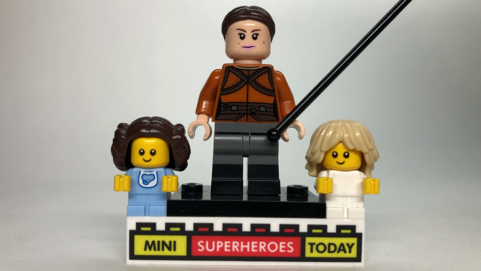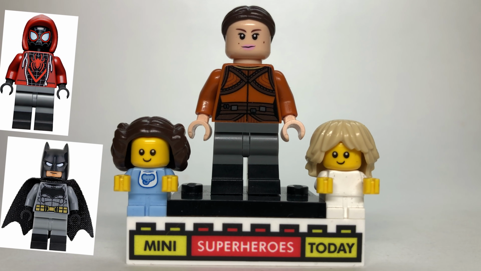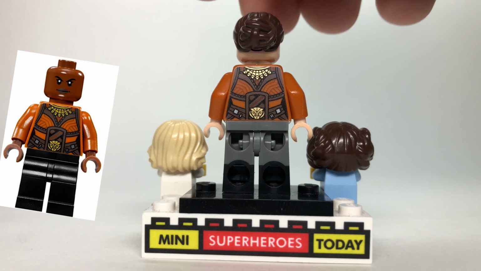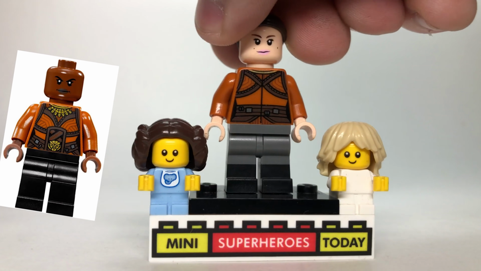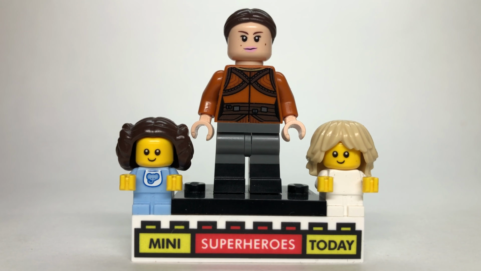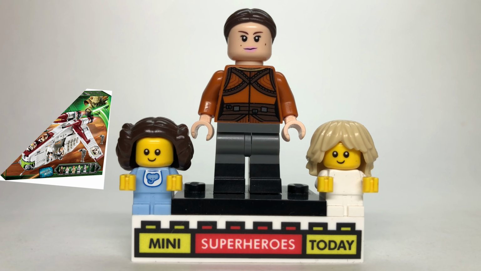So these are just legs from like Batman, or they've come on Miles Morales in 2021, lots of different places. This torso is from Black Panther, just flipped around. You can see it's a little more ornate on that side, but I think it works okay on this side. And then the head and hair is from Padme from the Republic gunship from Attack of the Clones.